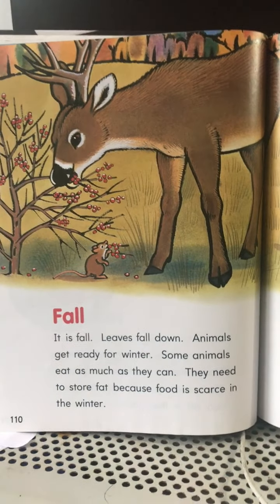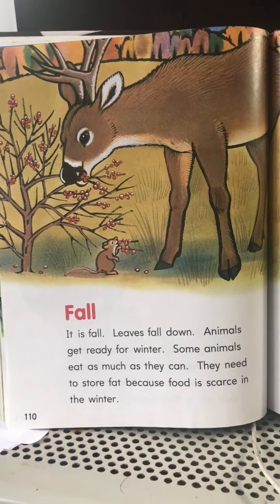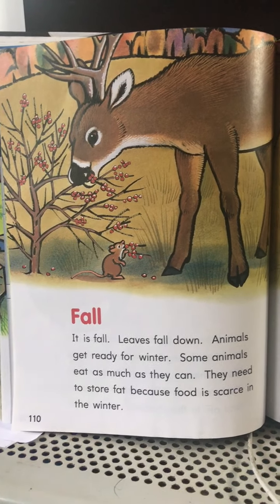Ooh, look at this heading. What does that say? Fall. What's happening there?